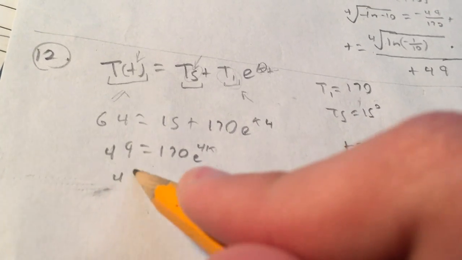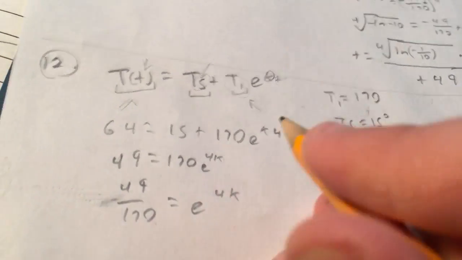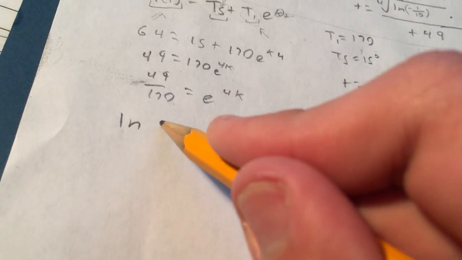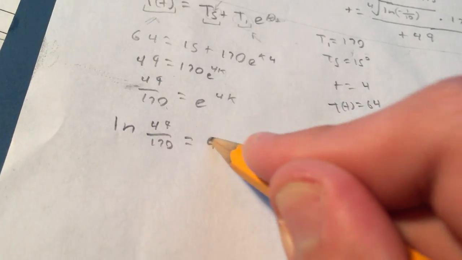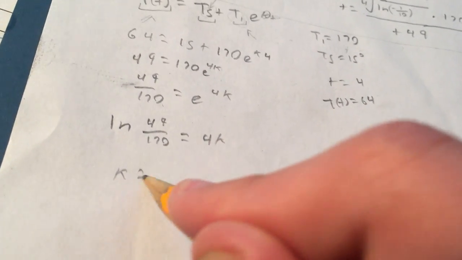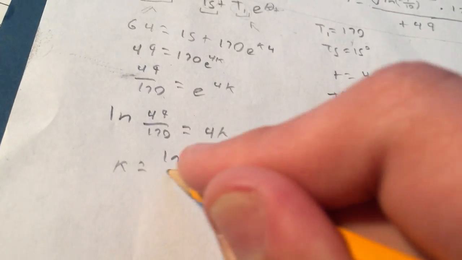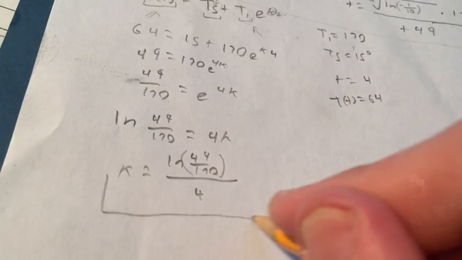Equals e to the 4k, and then we take the natural log of both sides to get rid of the e. ln of 49 over 170 is 4k, and then to get k, it's going to be ln of 49 over 170 over 4. That's your k, okay?